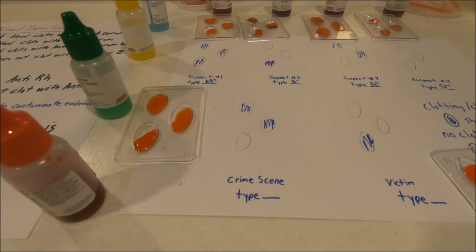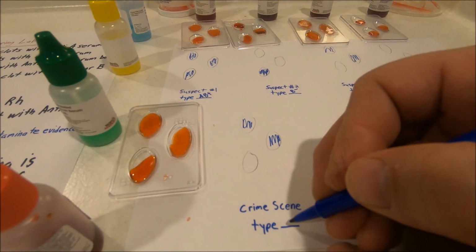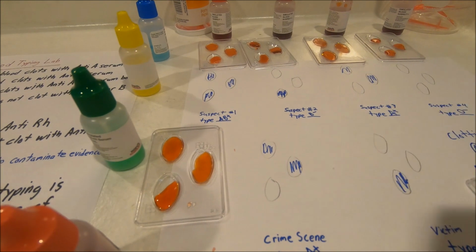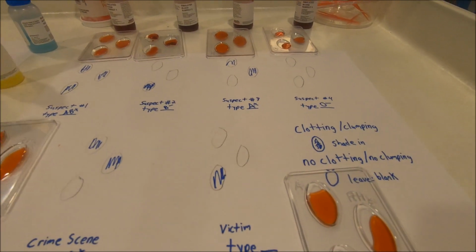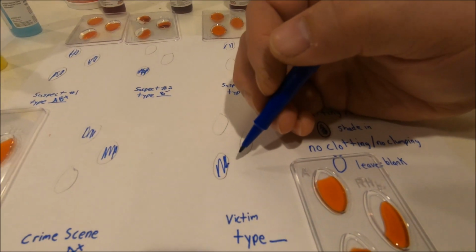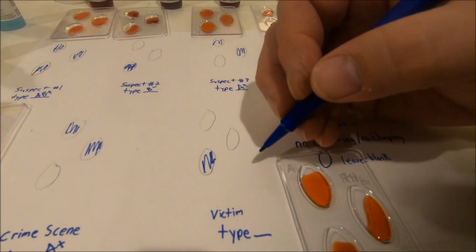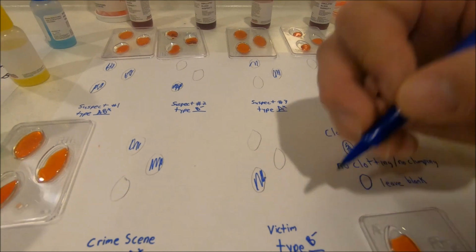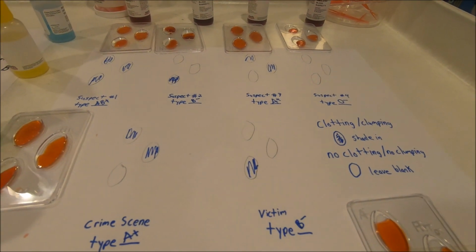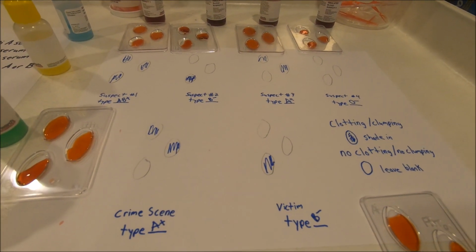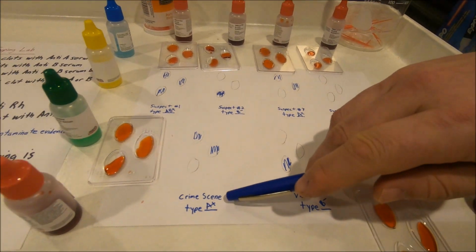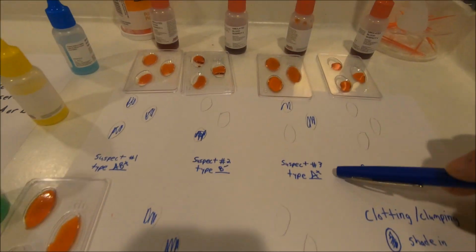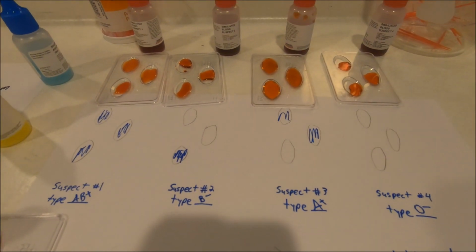And then finally our crime scene blood clotted with the A but not the B, so type A blood, and with the RH factor, so A positive. Our victim blood did not clot with A, clotted with B, and did not clot with the RH, so it would have type B negative blood. When we look at this information, the direct information we can take from this is that our crime scene blood, type A positive, matched suspect 3's blood, type A positive.